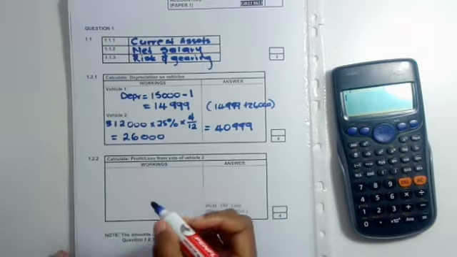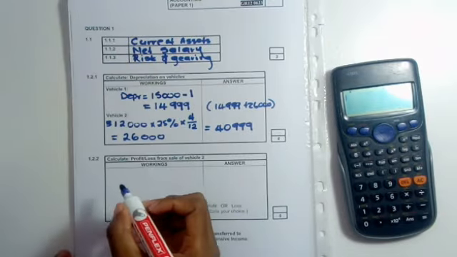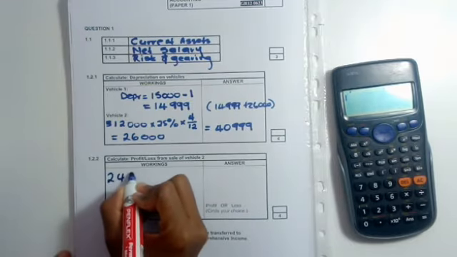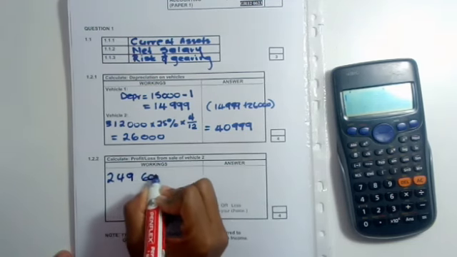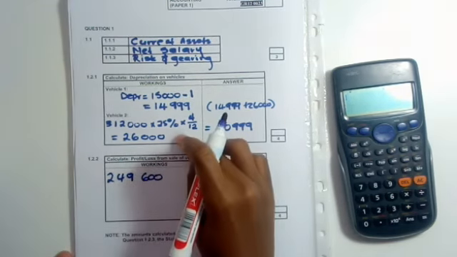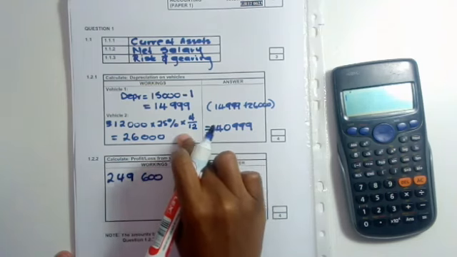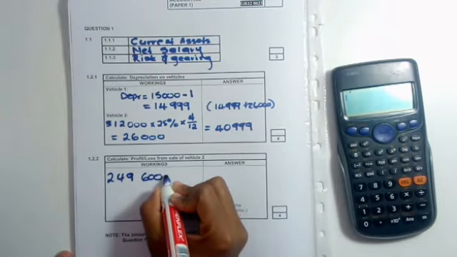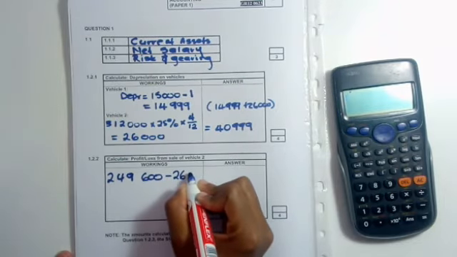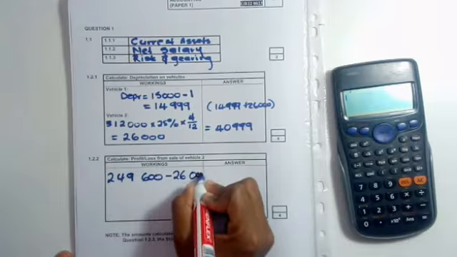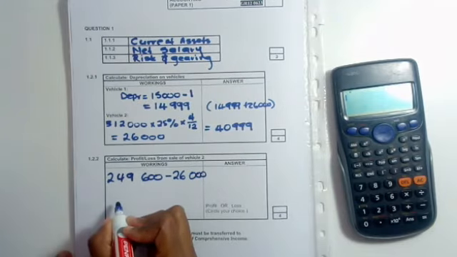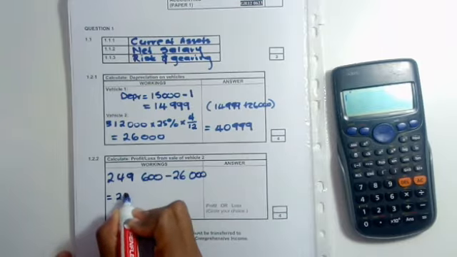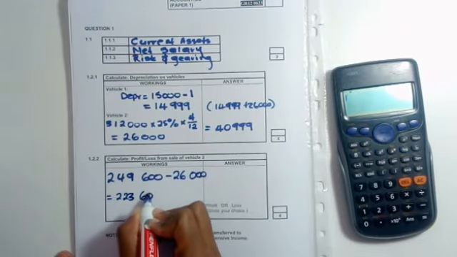We were given that carrying value before we depreciated vehicle 2 in information B was 249,600. And then in the previous question we did the depreciation at the time that it was sold, so we are going to minus that depreciation so that we have a new carrying value, and it's a carrying value of 223,600.